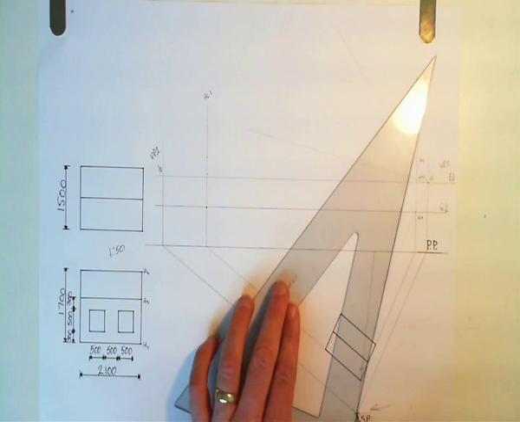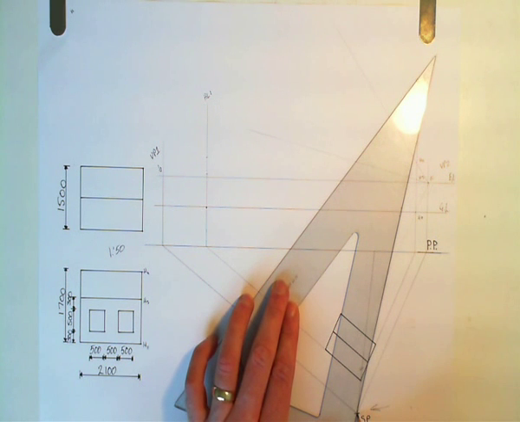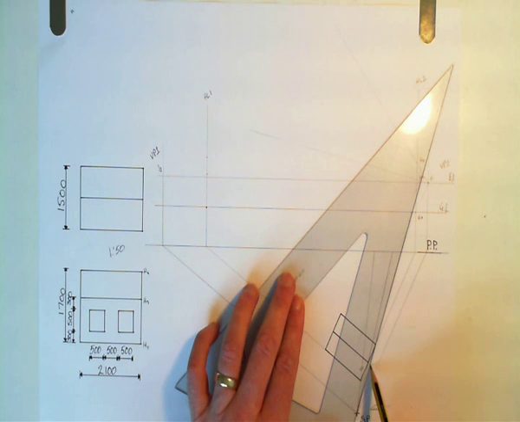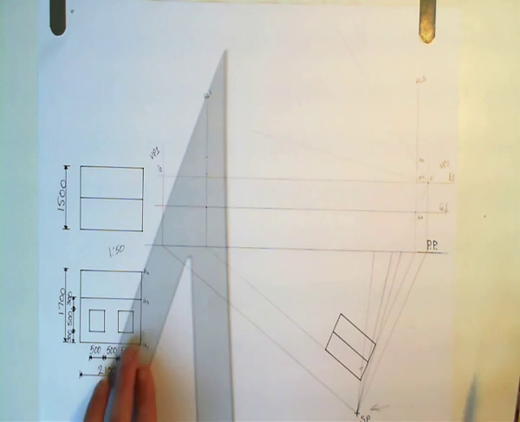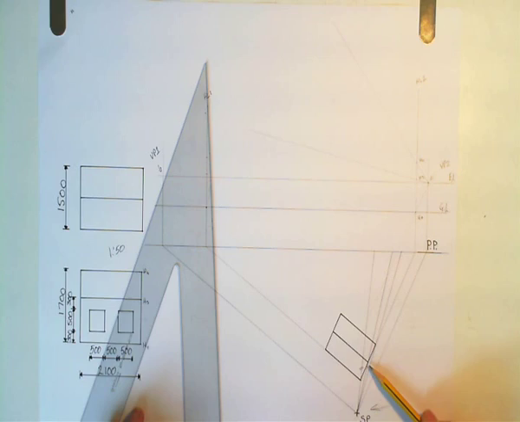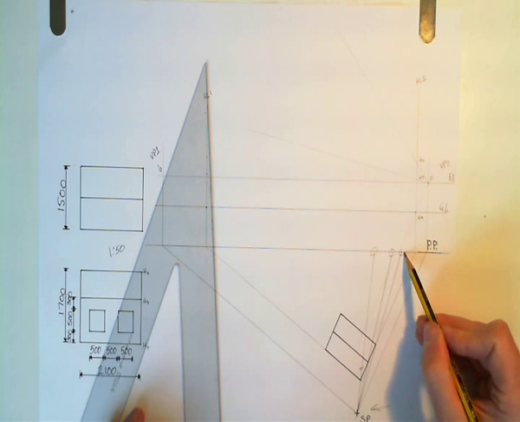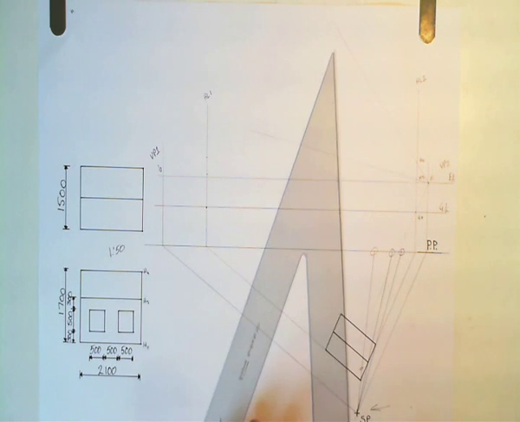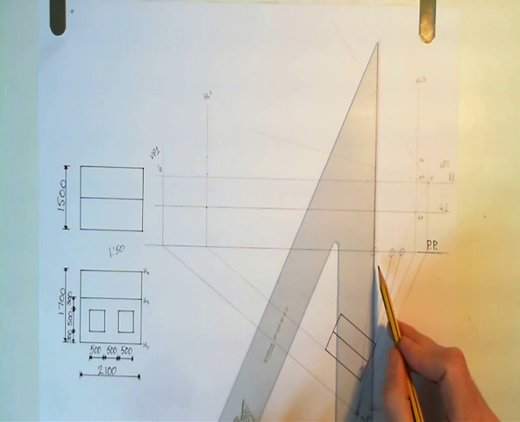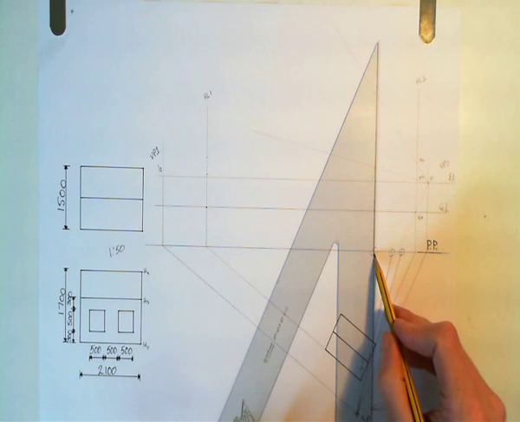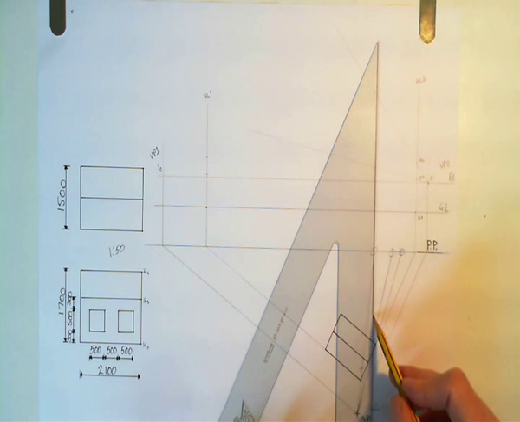And again, through the corner, which is the high point of the roof, till it hits the picture plane. And again, through the corner at the back until it hits the picture plane. So I've gone through that corner, that corner, and that corner. And I now have a point here, a point here, and a point here. Very accurately, once again, I'm going to take those vertically and up and down the way.